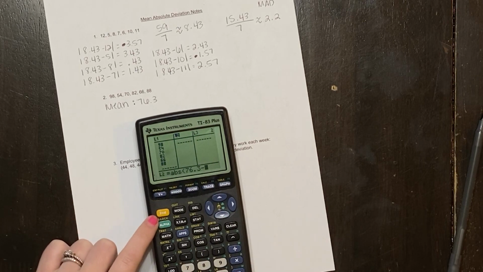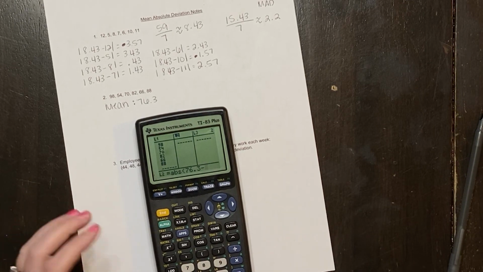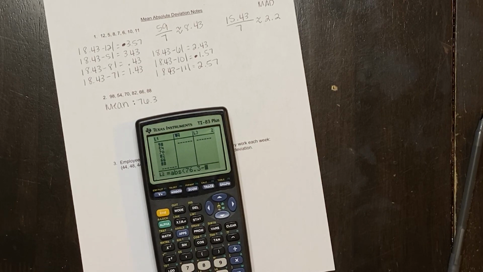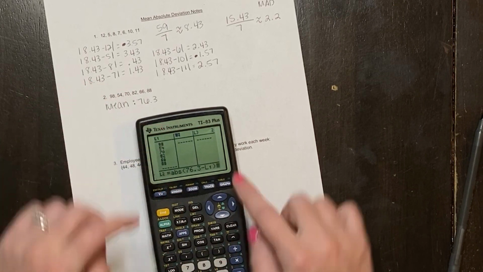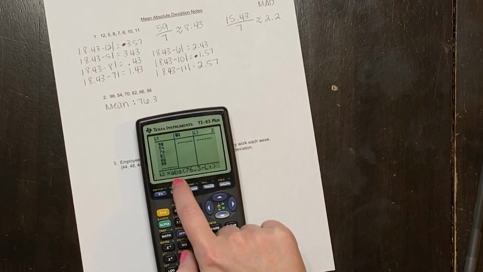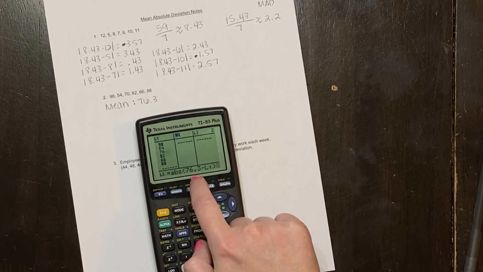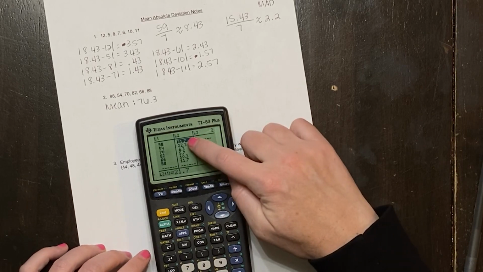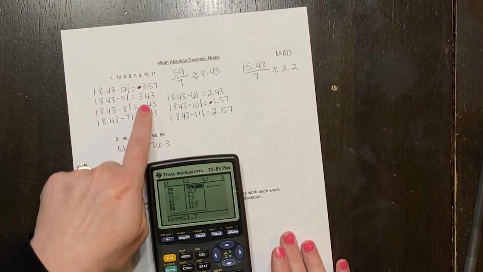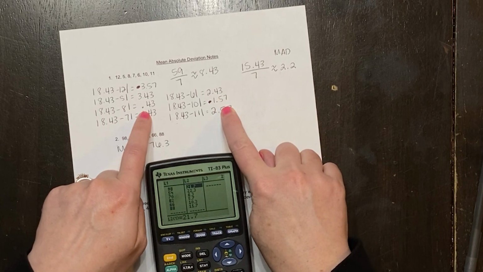To do that, if you look above your numbers on your calculator, there's a yellow number, or mine is yellow. I don't know what color yours is. I can see that the one above the number 1 is L1. So if I press second and then L1, it shows up here. So I am telling list 2 to calculate the absolute value of the mean that we just found minus list 1. I press enter and it actually does it for us. So it takes care of this step right here for us.